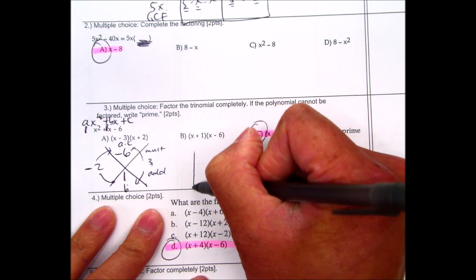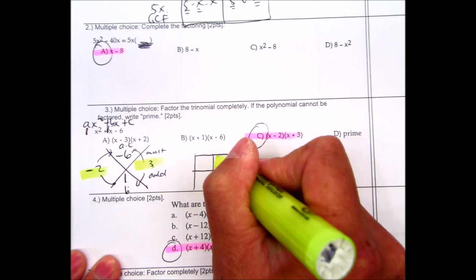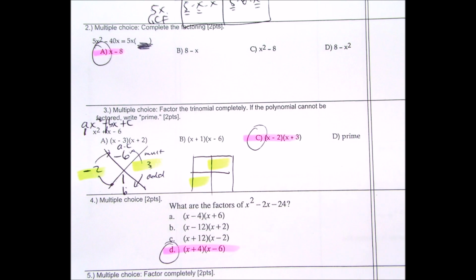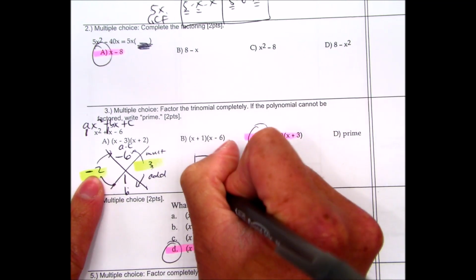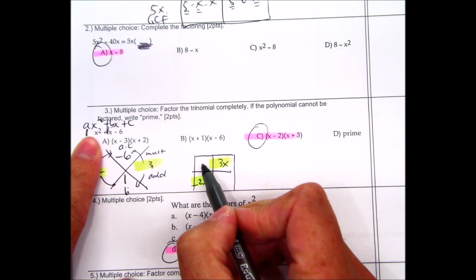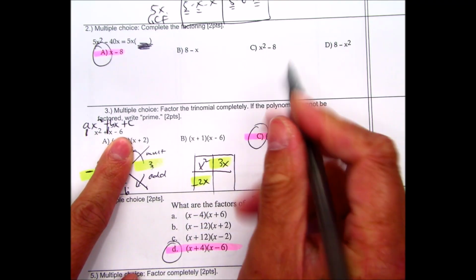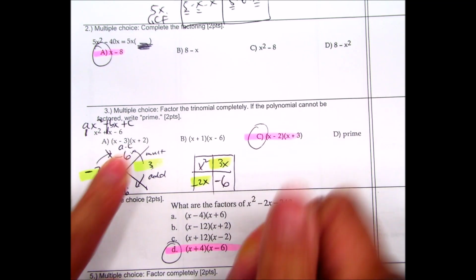Now I'm going to do this box. In your box, those will go right there in yellow. So I'm going to write -2x, add an x there, put an x. First term always goes in the top left box, so that'll be x squared. And then in the bottom right will be -6.